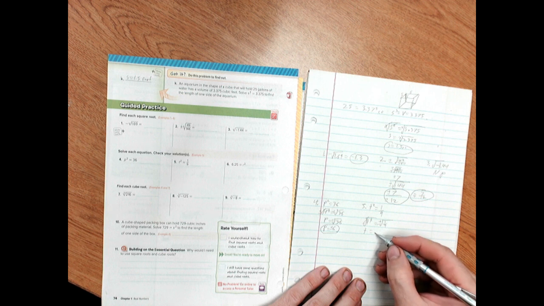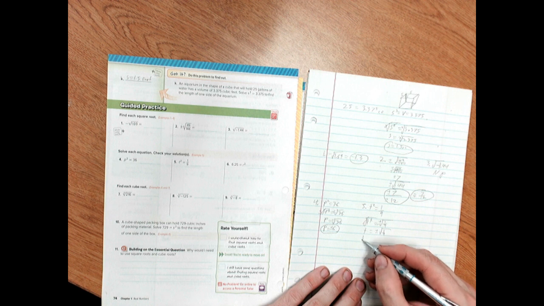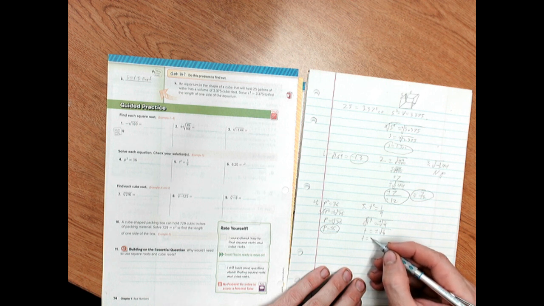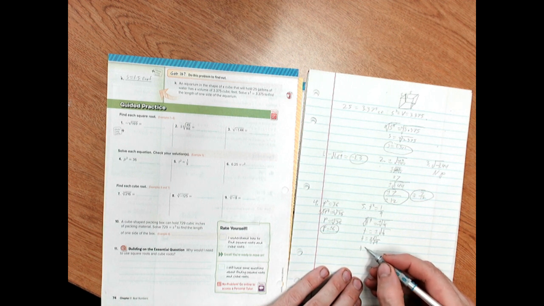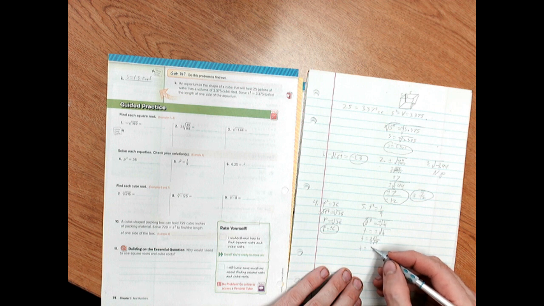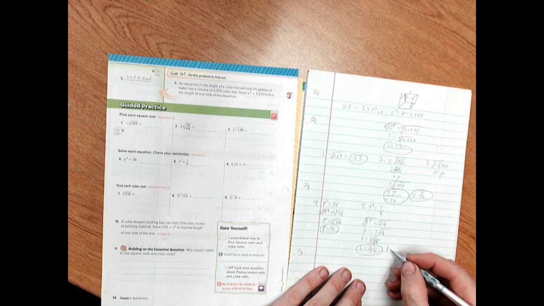T equals plus or minus 1 over plus or minus 9. What is the square root of 1? Plus or minus 1. What is the square root of 9? Plus or minus 3. Simplest form is probably T equals plus or minus 1 over 3.